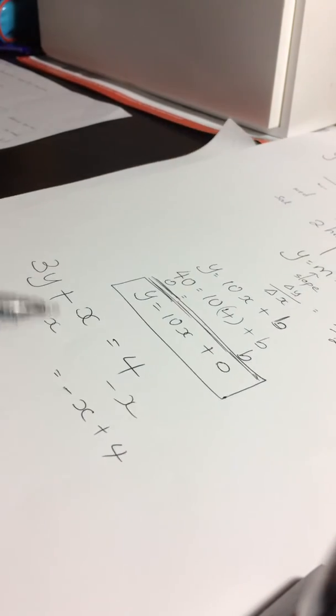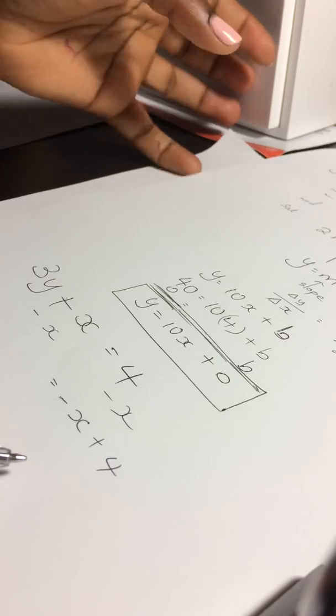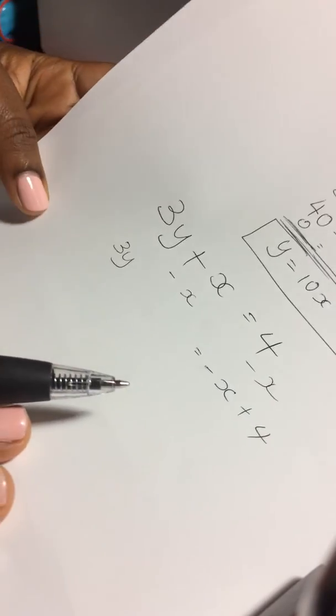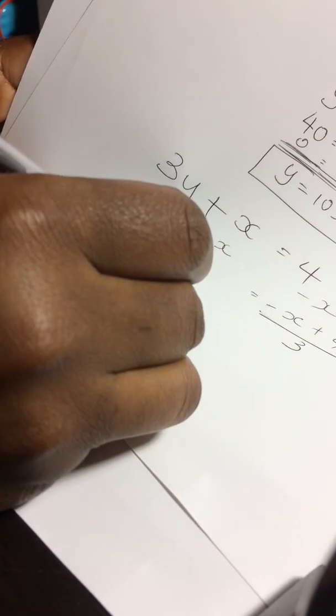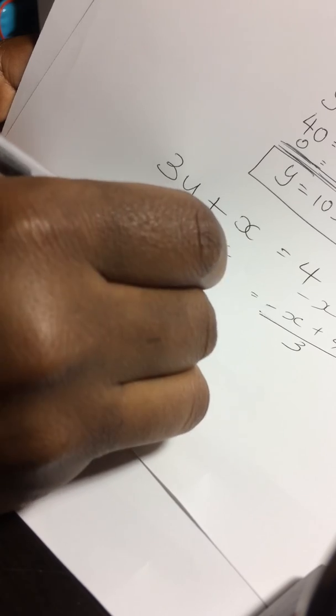Y equals mx plus b. Okay, let's see what other arithmetic we need to do. We probably need to divide both sides by 3, which ends up giving us y equals negative 1/3 x plus 4/3. And that's how we do it.